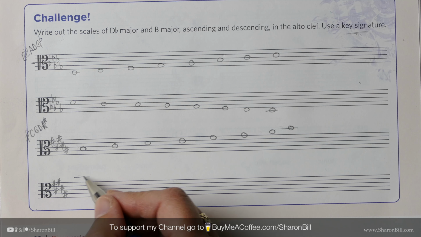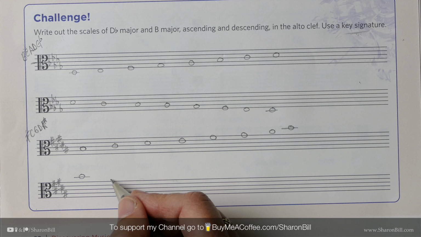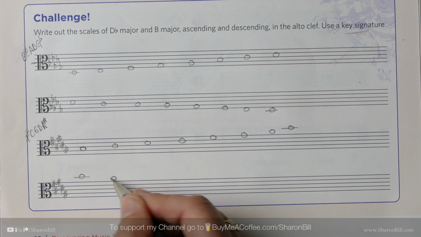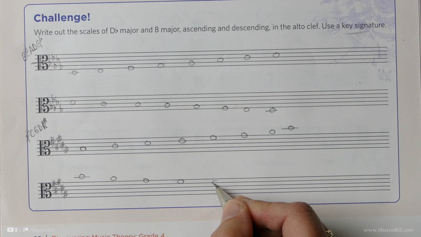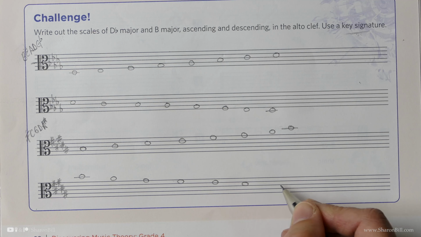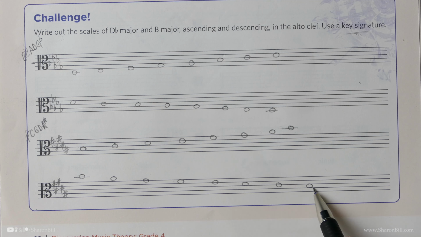And then, best to be sure, so that's our starting point to come down. We're descending now. Line, space, line, space, line, space, line, space. 1, 2, 3, 4, 5, 6, 7, 8, and we're back where we started. And so that's that challenge completed, and that's that page completed.